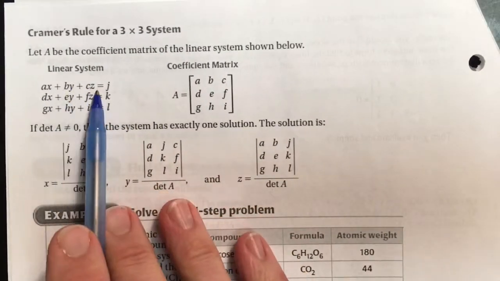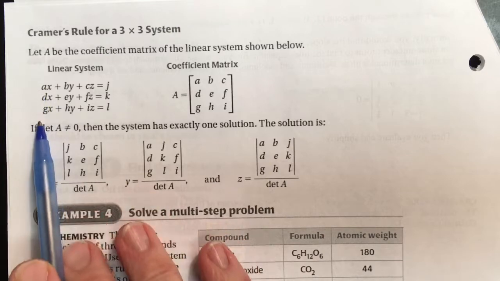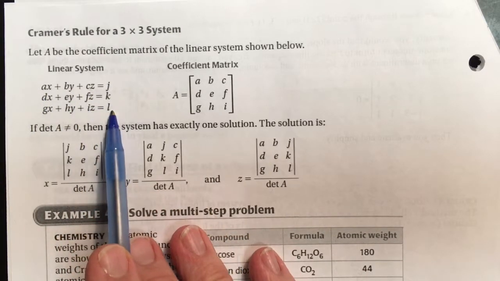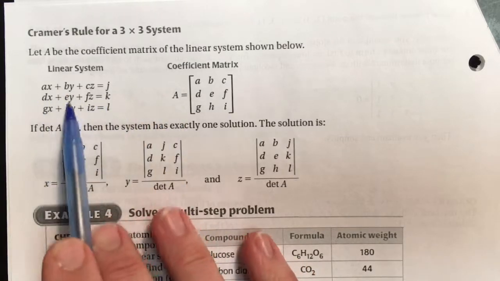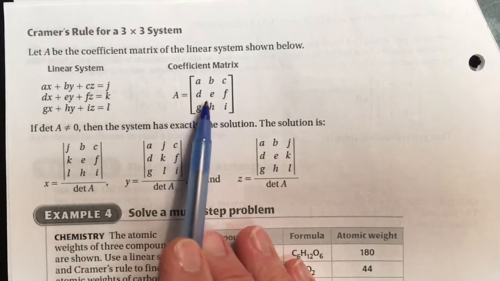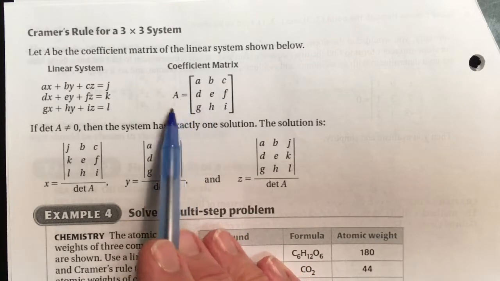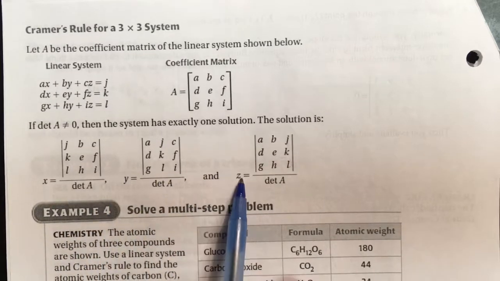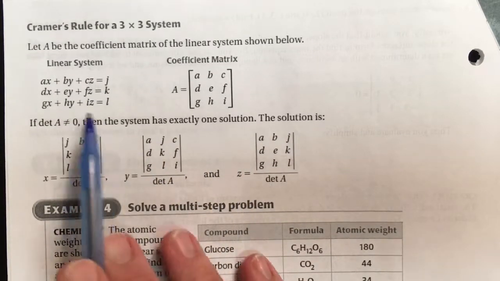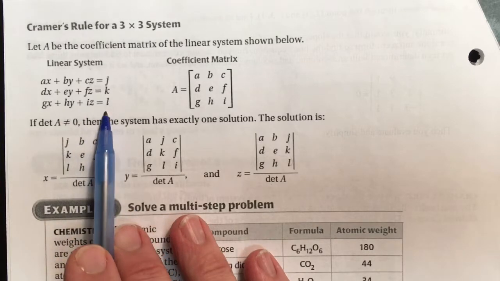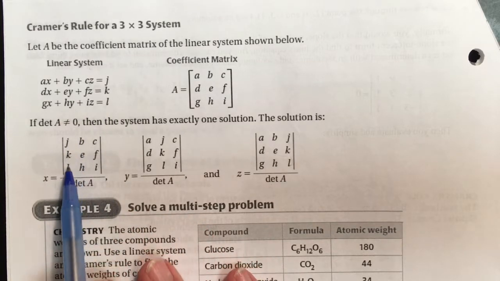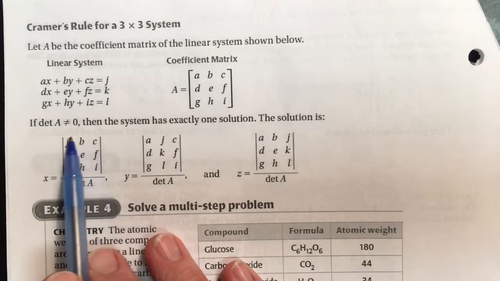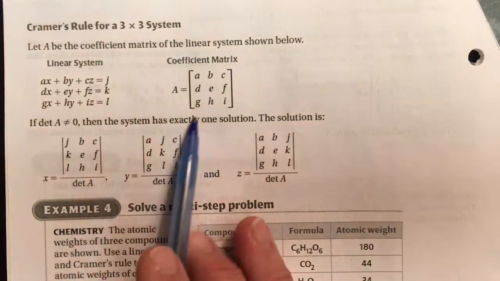The three variables x, y, z have coefficients. Here are the x coefficients, y coefficients, z coefficients, and then the constants. The first thing you do is take all the coefficients, x, y, and z coefficients, put them into a matrix, and find the determinant A. That comes in handy when it comes to finding our x, our y, and our z. Now to find the x, you take the constants and put them in for the x coefficients, and you keep the y and the z coefficients where they are, perform that determinant, and divide it by determinant A from up here.